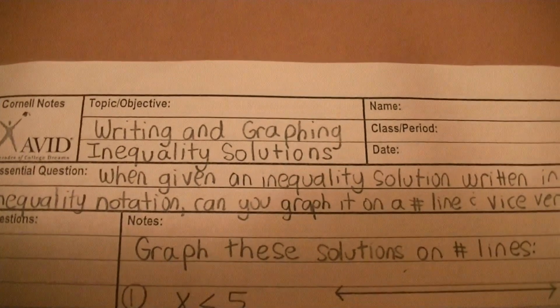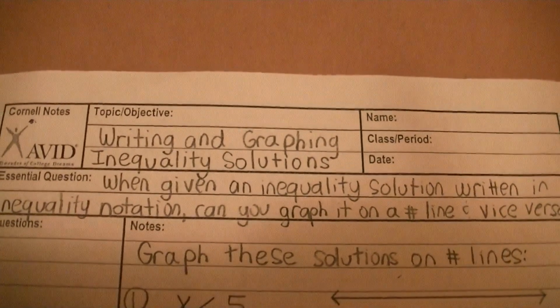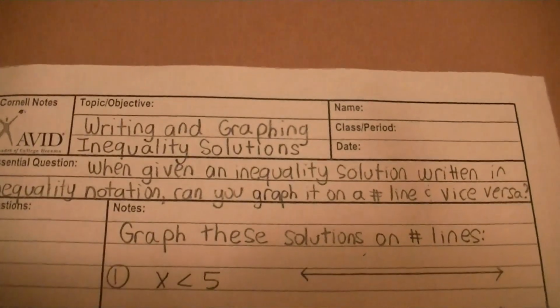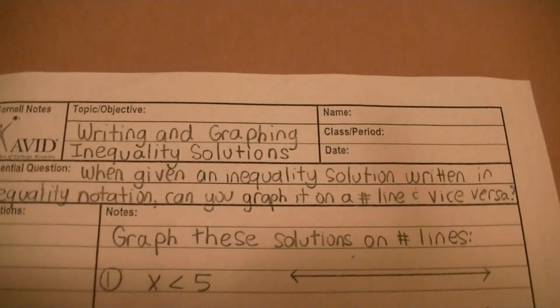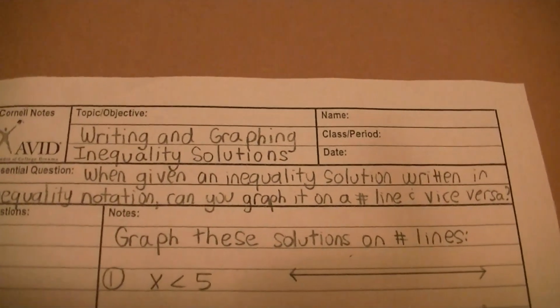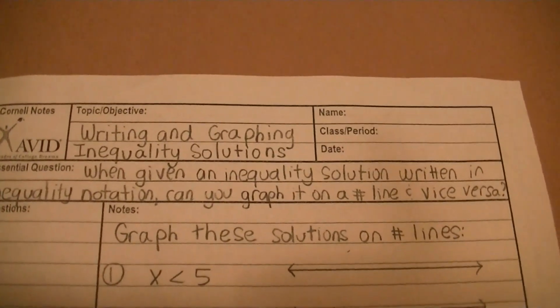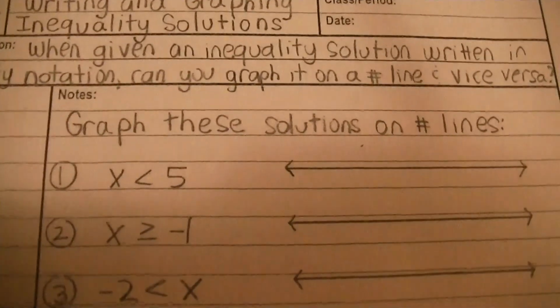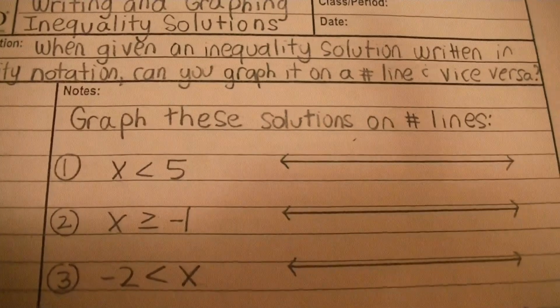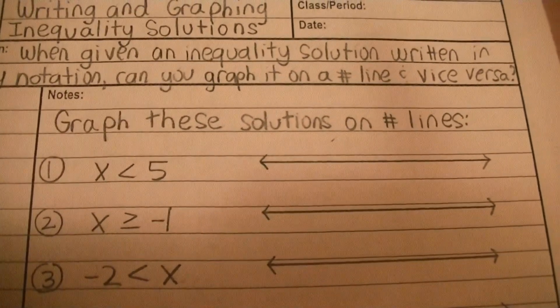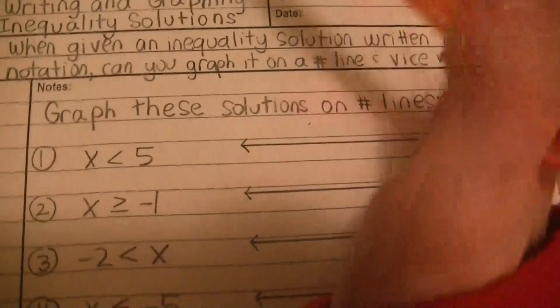The topic of these notes is writing and graphing inequality solutions. The essential question is, when given an inequality solution written in inequality notation, can you graph it on a number line, and vice versa? The instructions for these problems on this first page say that you need to graph these solutions on number lines.